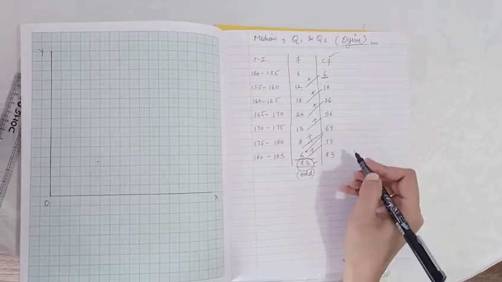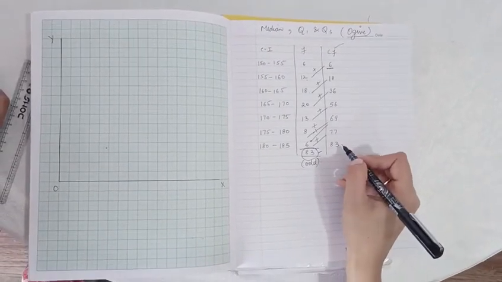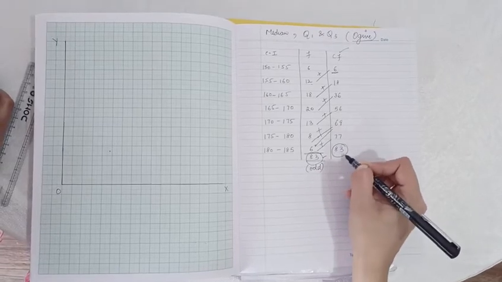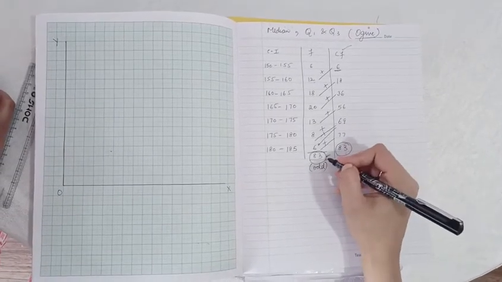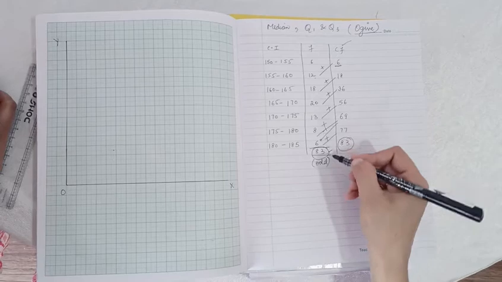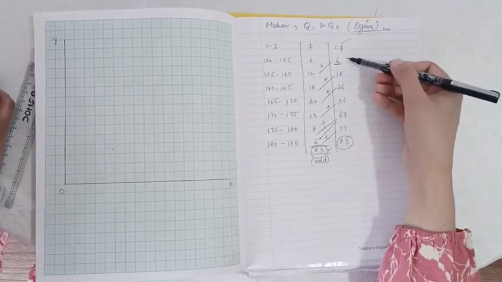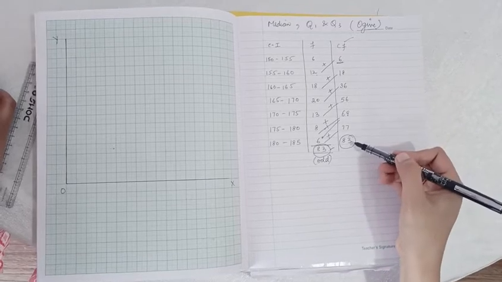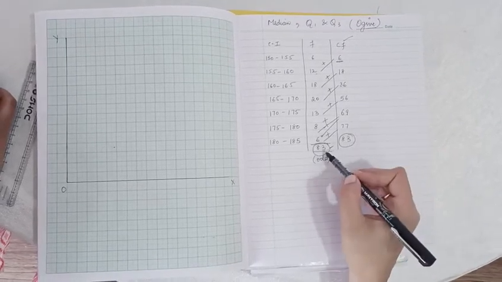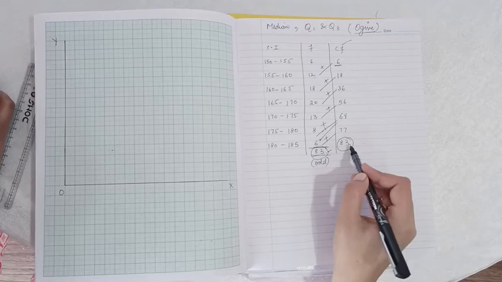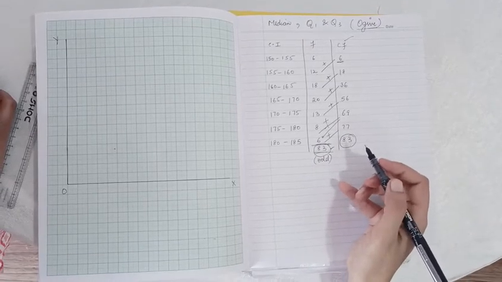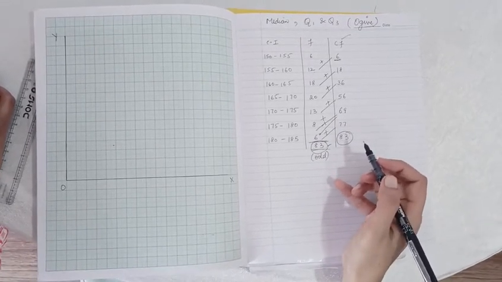Now I have already told you earlier also, whatever the last cumulative frequency is, it should be equal to the sum of all the frequencies. If that is not the case, that means you have made some mistake, so you have to check it. Here I have already calculated, so both are the same. Now let's start with the ogive curve.